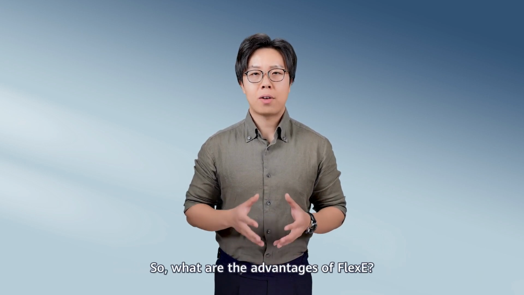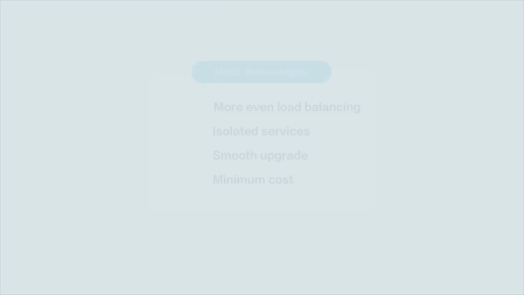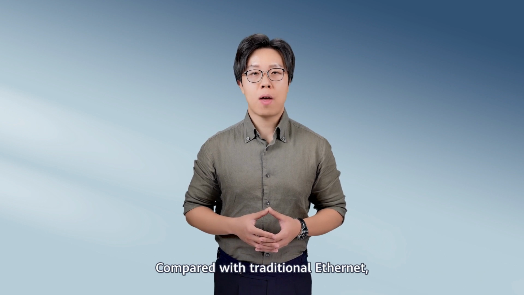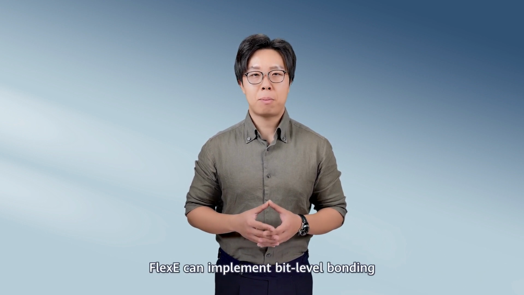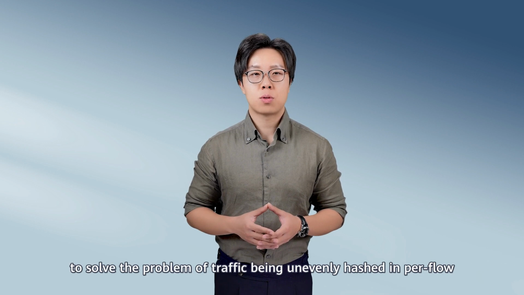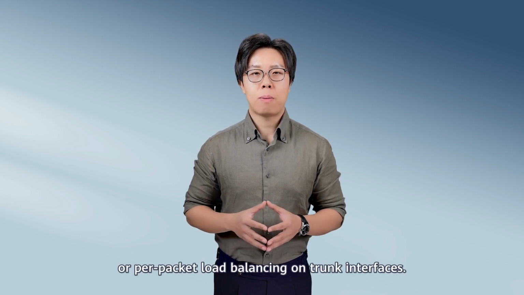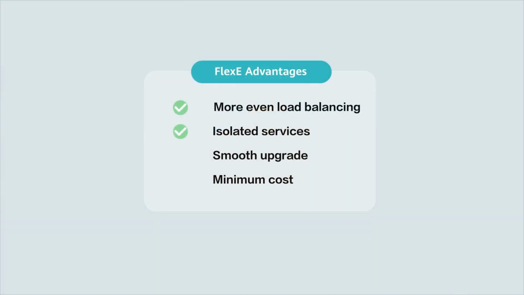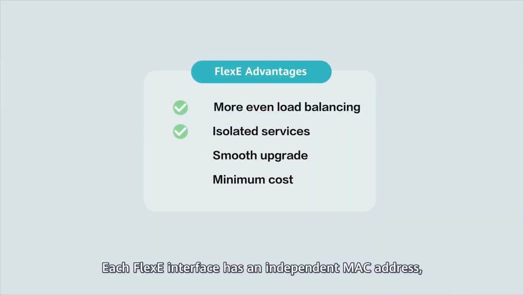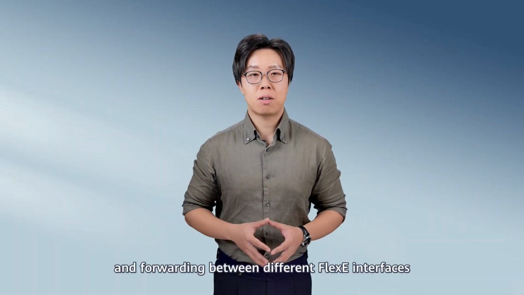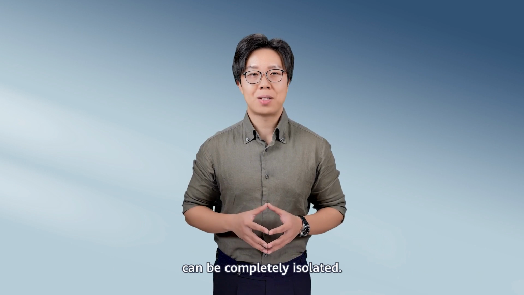So, what are the advantages of FlexE? More even load balancing. Compared with traditional Ethernet, FlexE can implement bit-level bonding to solve the problem of traffic being unevenly hashed in per flow or per packet load balancing on trunk interfaces. Isolated services. Each FlexE interface has an independent MAC address, and forwarding between different FlexE interfaces can be completely isolated.